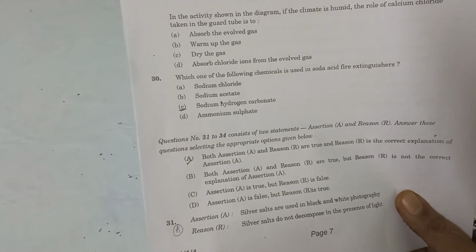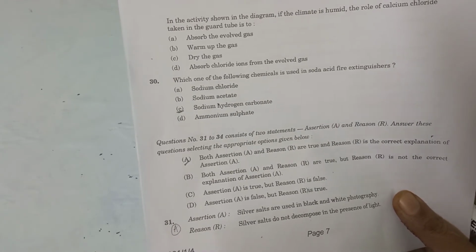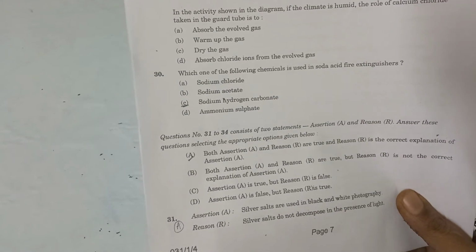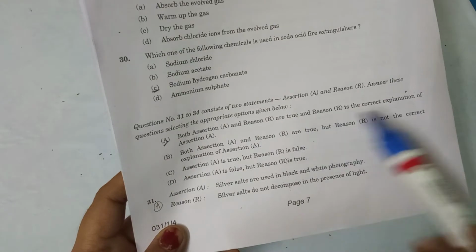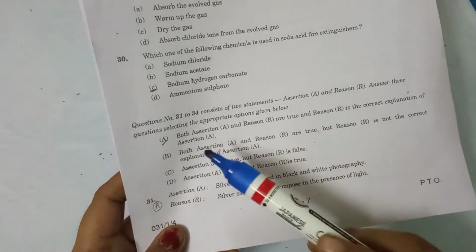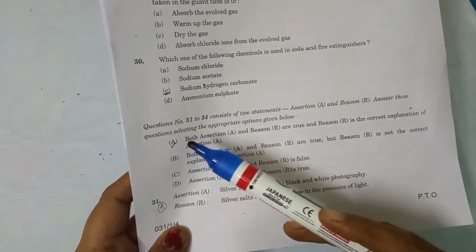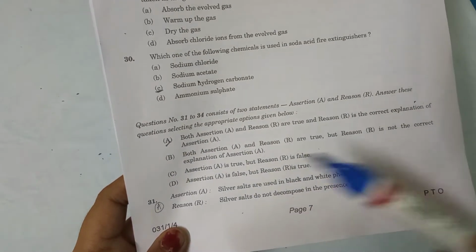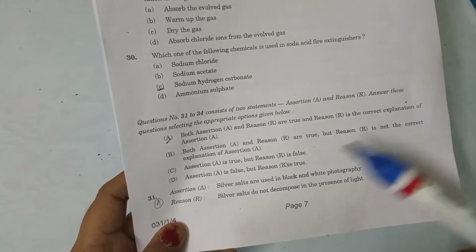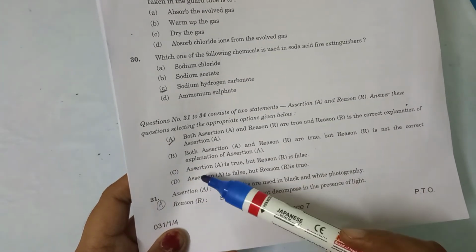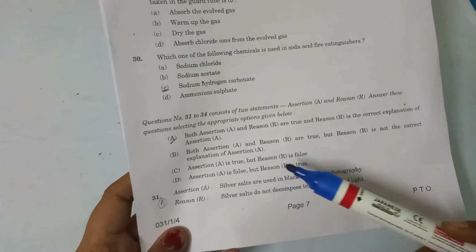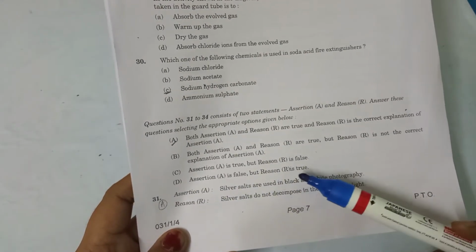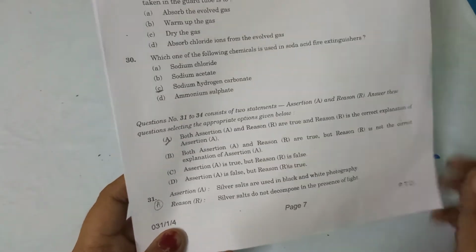Now question numbers 31 to 34 consist of two statements, assertion and reasoning. Answer these questions selecting the appropriate options given below. If both are right and R is the correct explanation of A, then we choose option A. Then B, both A and R are true but they are not related or linked to each other, then we choose B. If A is true, assertion is true but R is false, then we choose C. If assertion is false and reason is true, then we choose D.